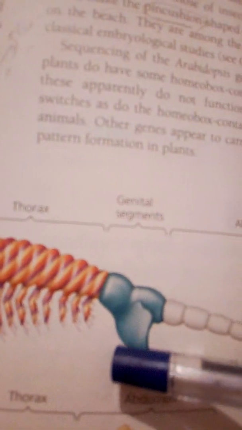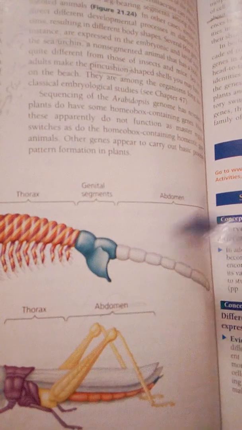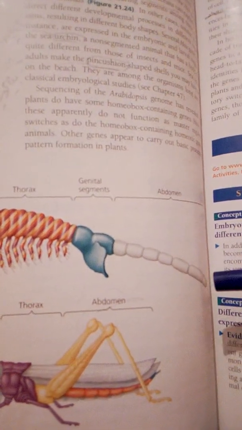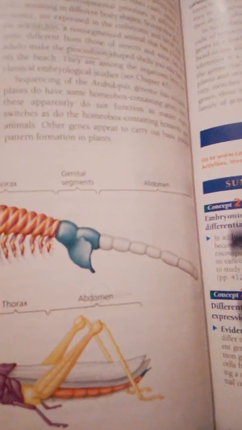This figure shows the effect of differences in Hox gene expression during development in crustaceans and insects. Notice that changes in the expression patterns of four Hox genes have occurred over evolutionary time. These changes account in part for the different body plans.